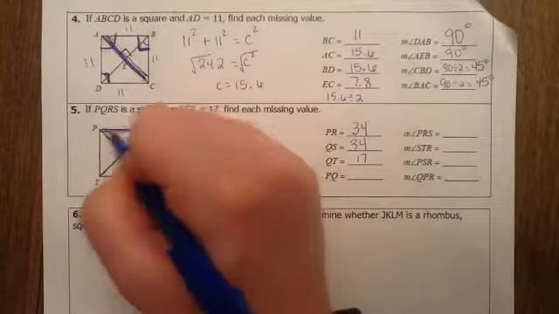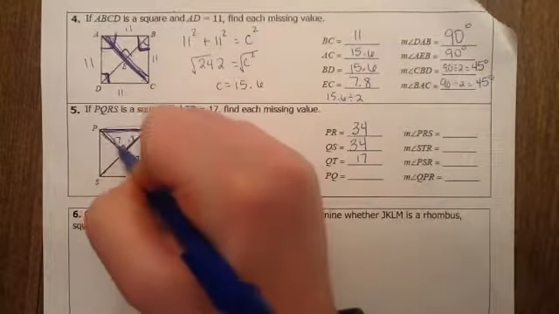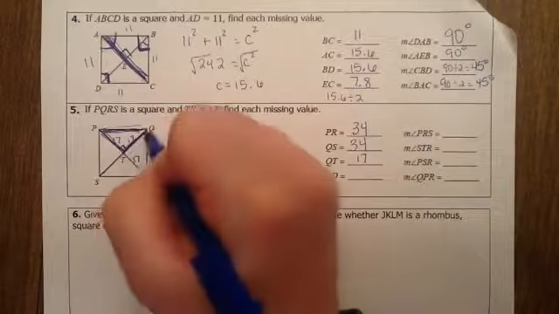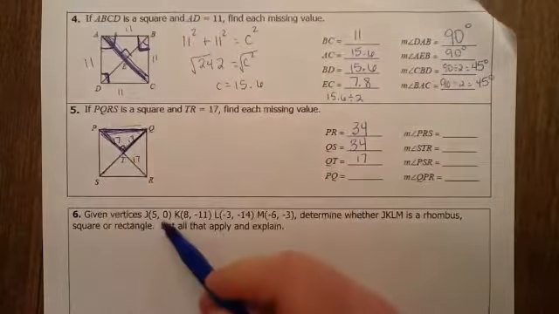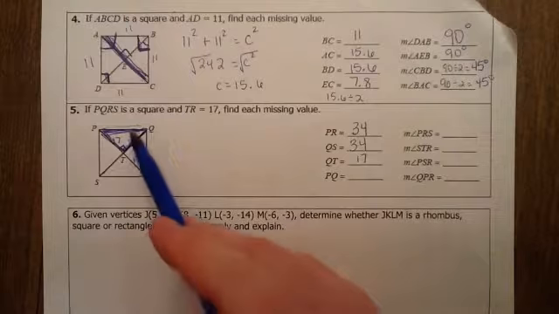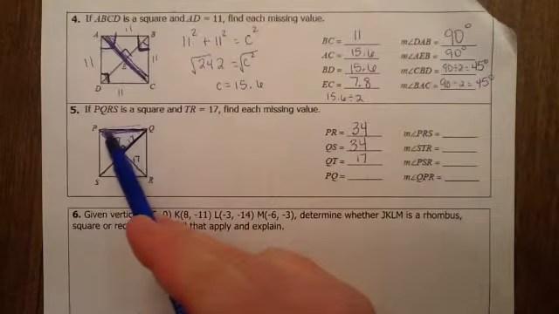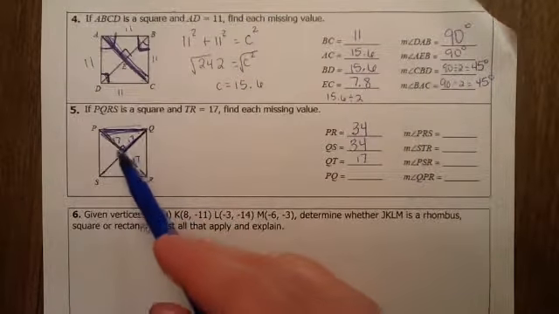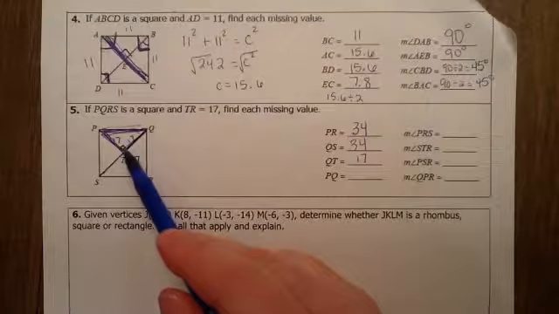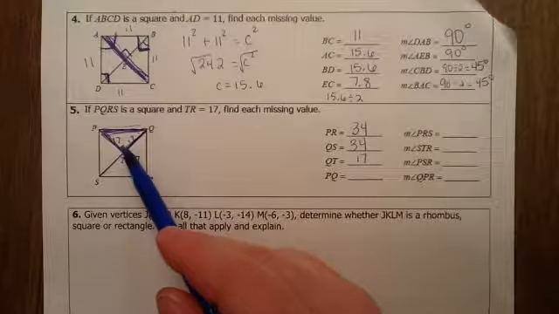So I have a right triangle here. And PQ, is that a side or a diagonal? The diagonal, the slant. Okay. So what am I going to use if it's a right triangle? What am I going to use to find that missing side?